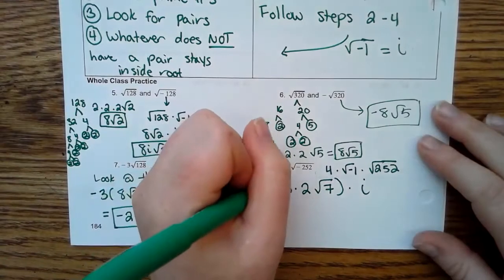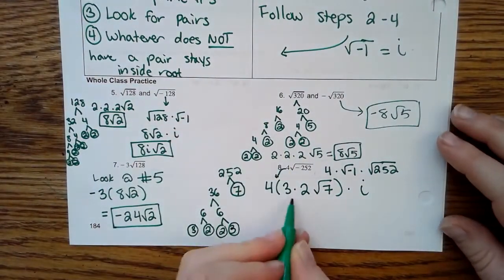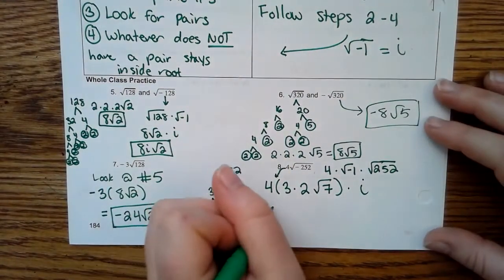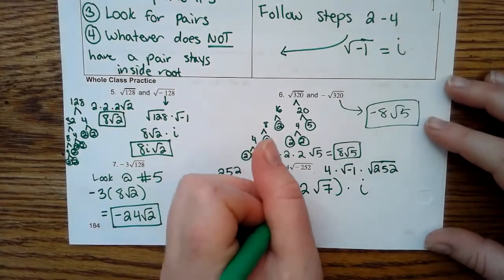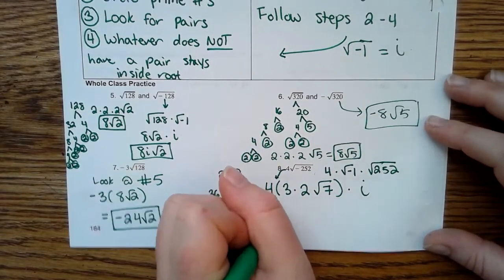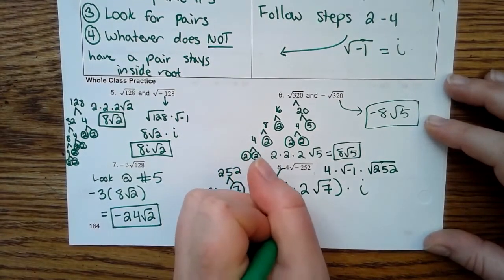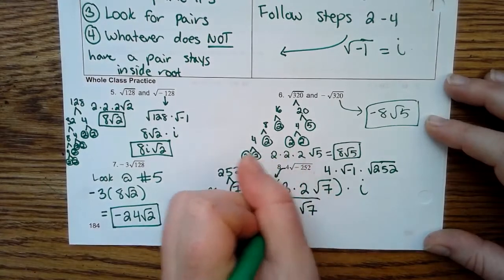The 4 just comes over there. The 3's and the 2's come from there. So my final answer, well, that's going to be 6 times 4, so 24i root 7.